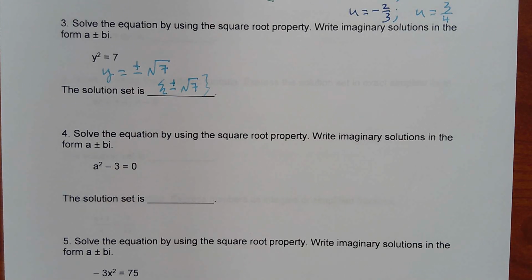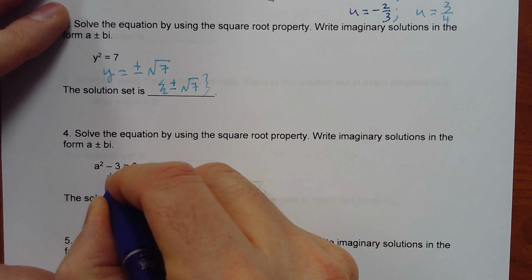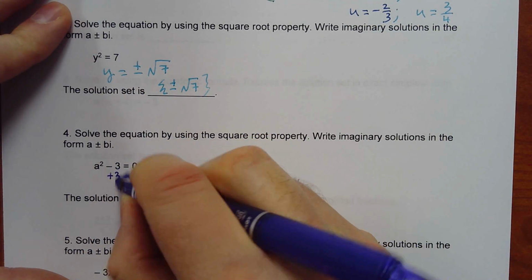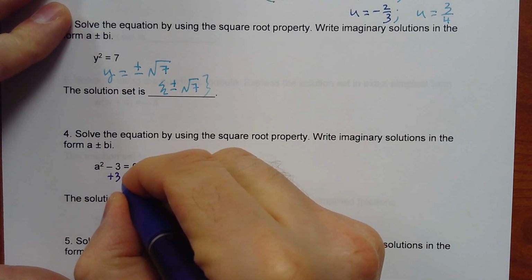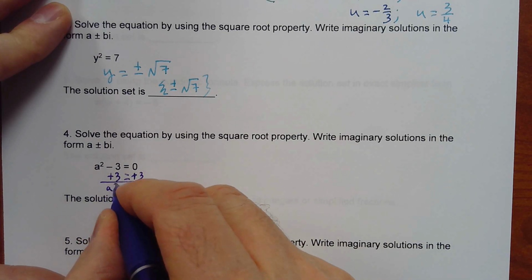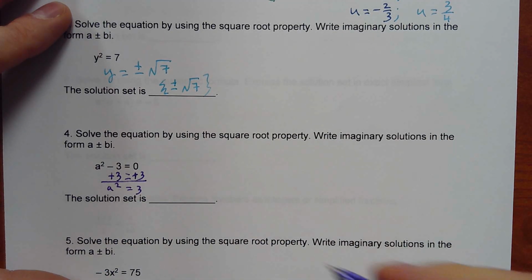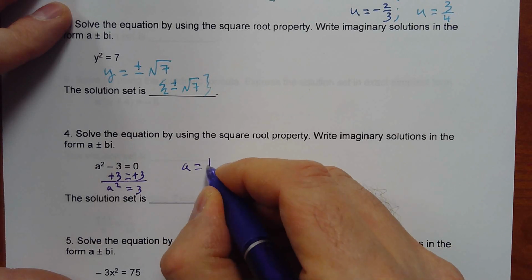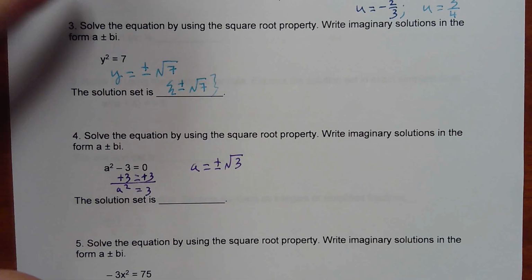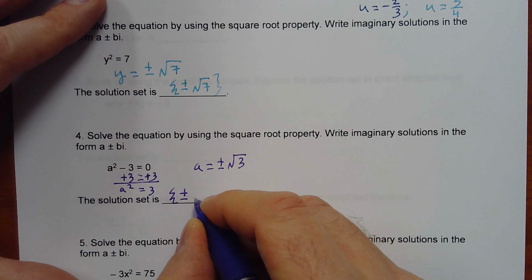Number 4 is the same thing, but remember, we have to have our perfect square isolated on one side, so we need to add 3 to both sides. So that'll give us a squared equals 3. And now use our square root property. And we can't break down the square root of 3, so we've got our answer: a negative square root of 3 and a positive square root of 3.